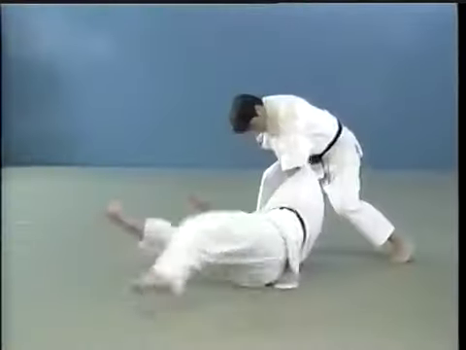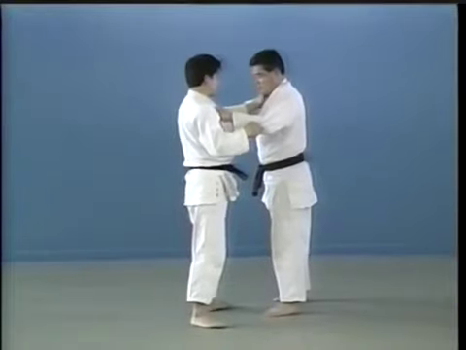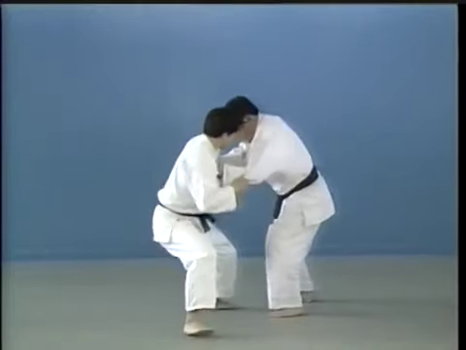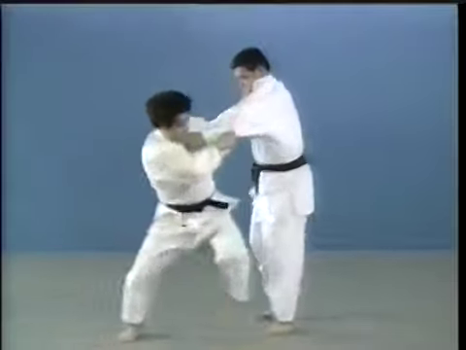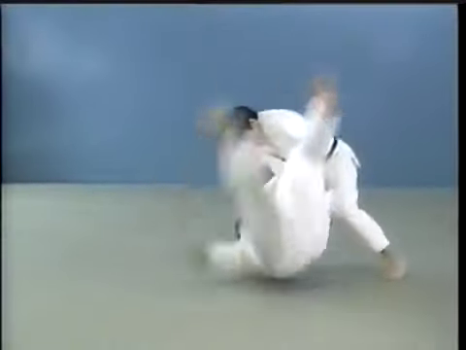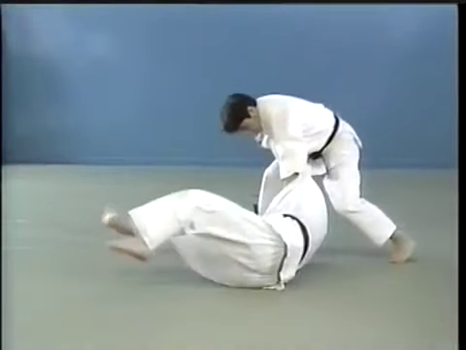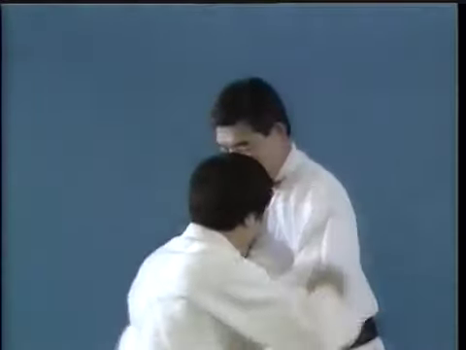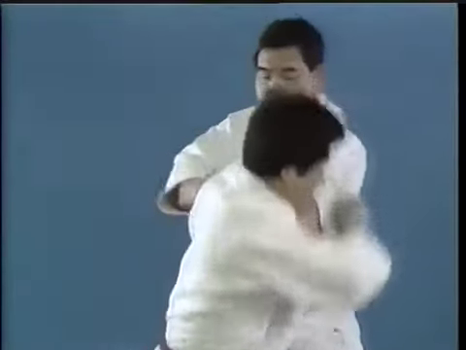In this tai otoshi, the opponent has been drawn out sideways. There are cases where tai otoshi is executed by grabbing one side of the collar.